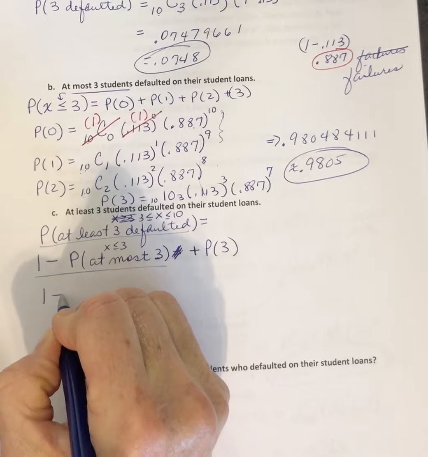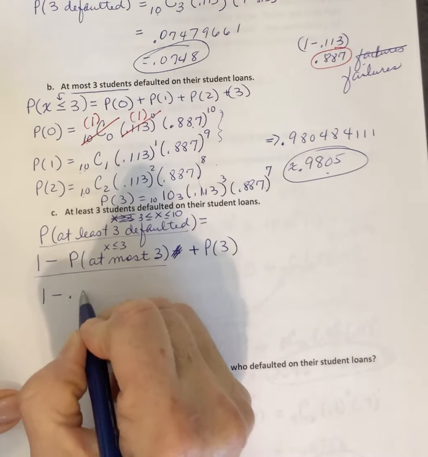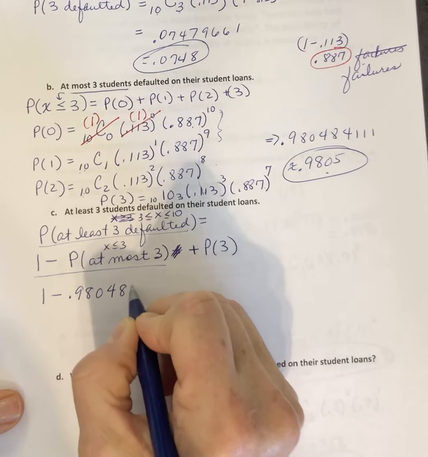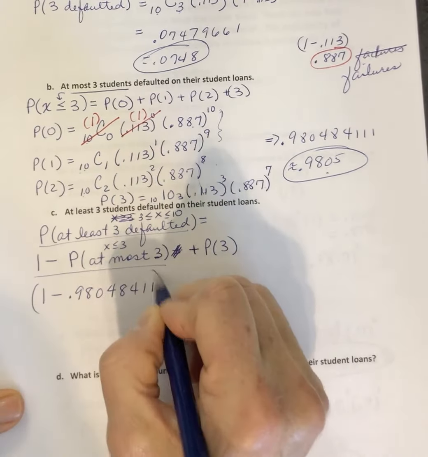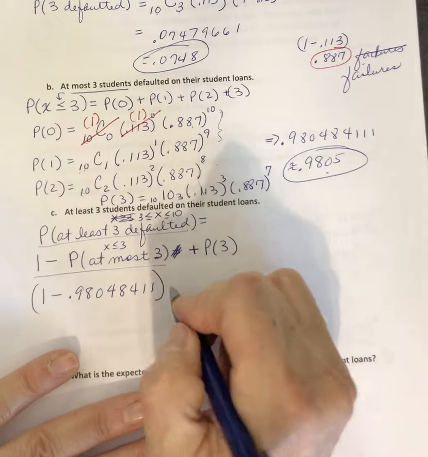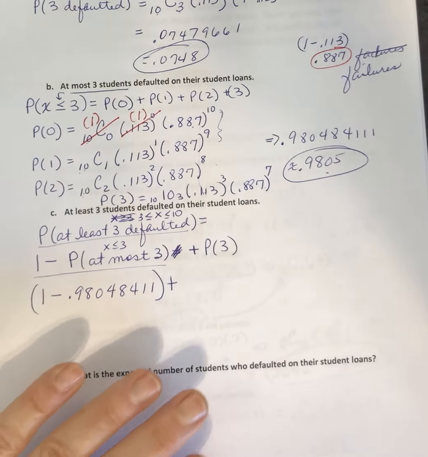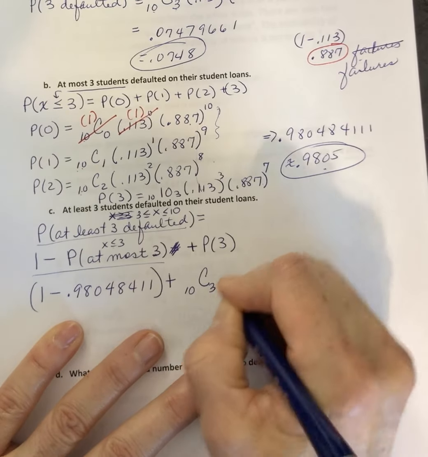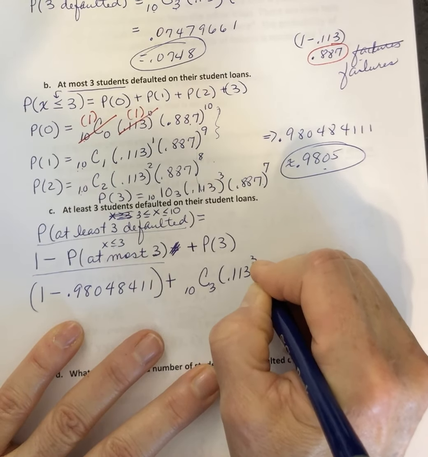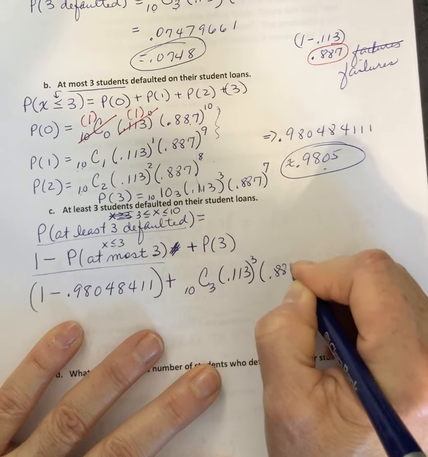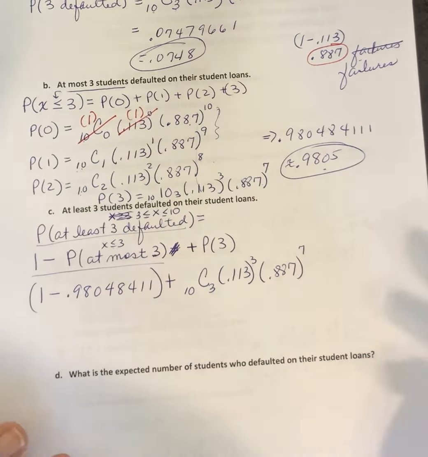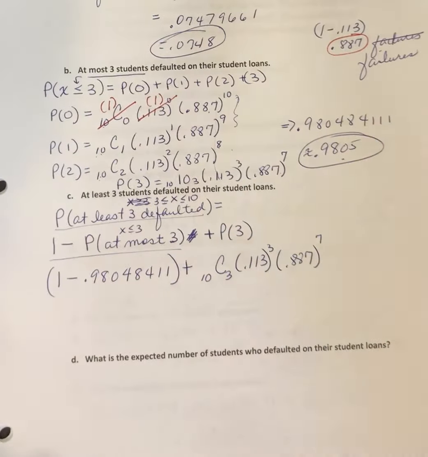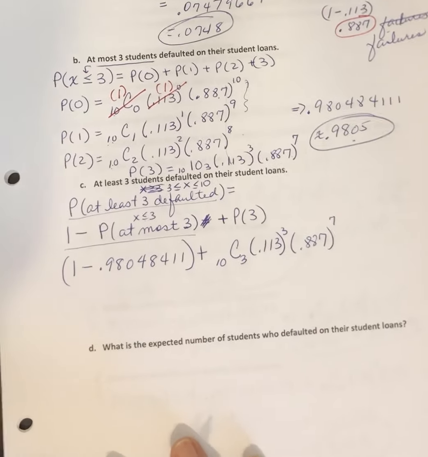So this is 1 minus 0.980, and I'm going to go ahead and put 48411 just for less error. And then I'm going to calculate the probability at 3, which is 10 choose 3, 0.113 to the 3rd power, 0.887 to the 7th power. Okay, so let's get that done.